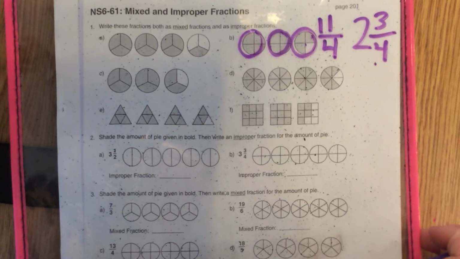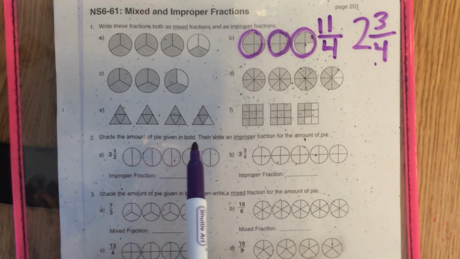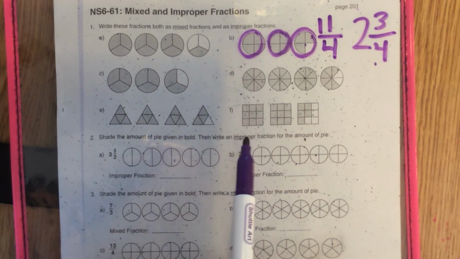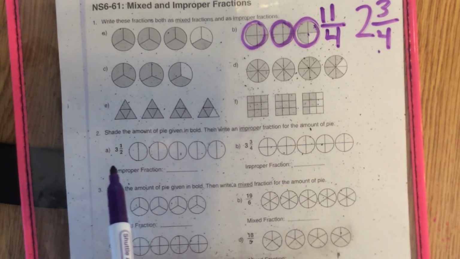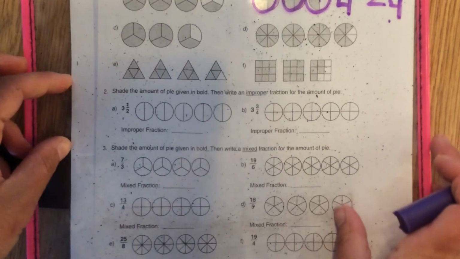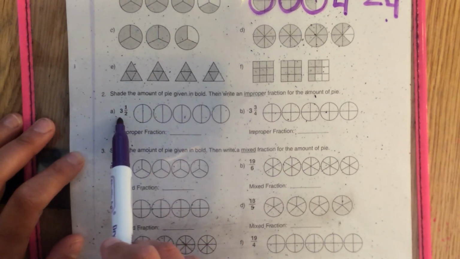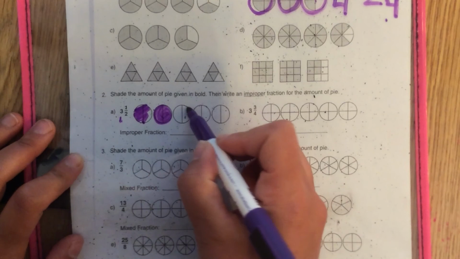All right, I think that this one, let's see, shade the amount of pie given in bold. Then write an improper fraction for the amount of pie. Okay, so I'll do A and you can do B. So I know I have 3 whole pies, so I'm just going to get rid of 1, 2, 3.